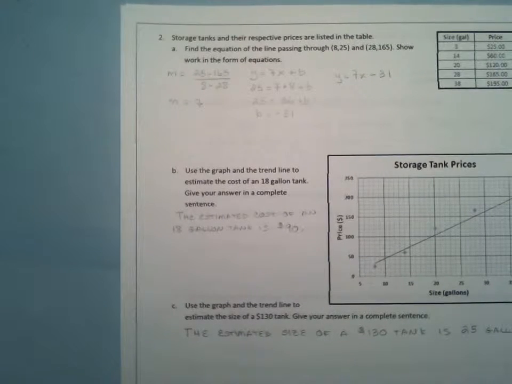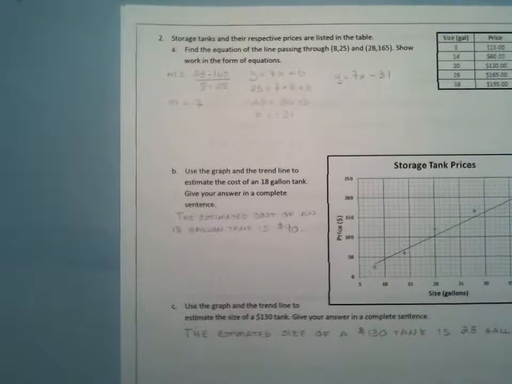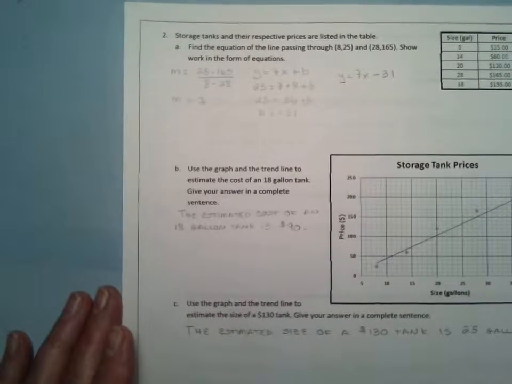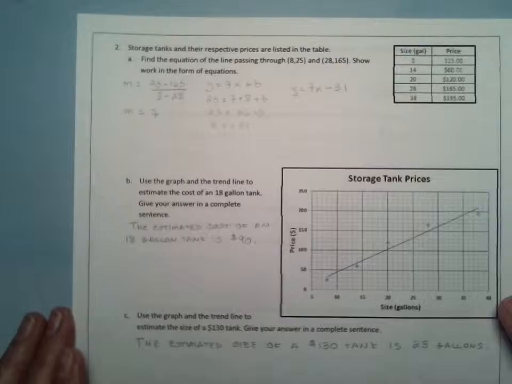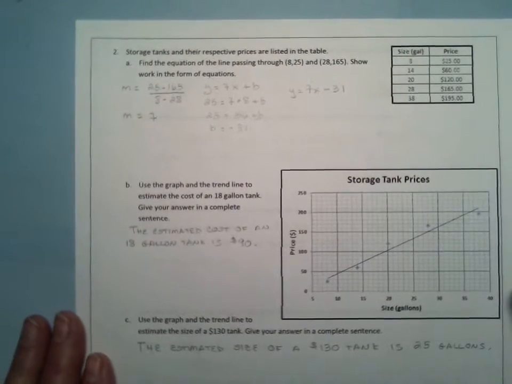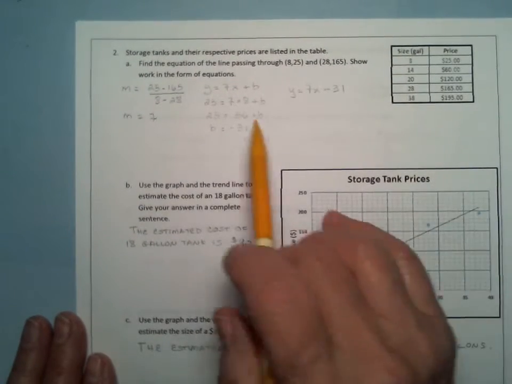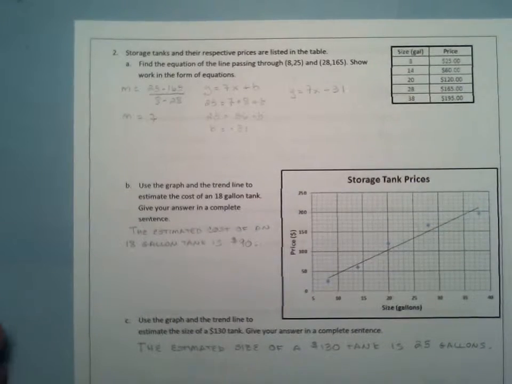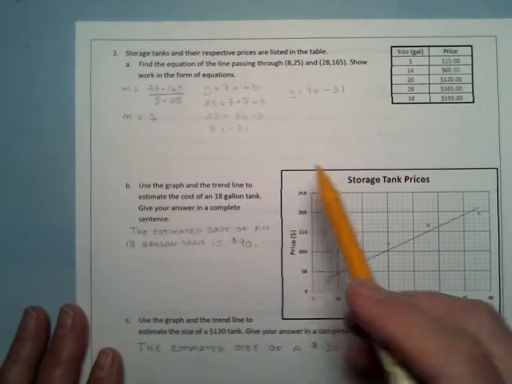This is the second part of the video for Math 96, Chapter 1 test review, and this is problem 2. There are two main problems in this test review, and this is the second one. This is pertaining to storage tanks. It doesn't really say what they store. It's probably water, something like that.